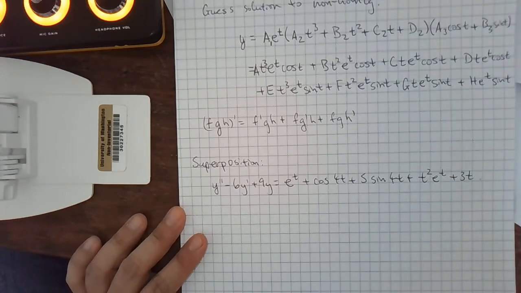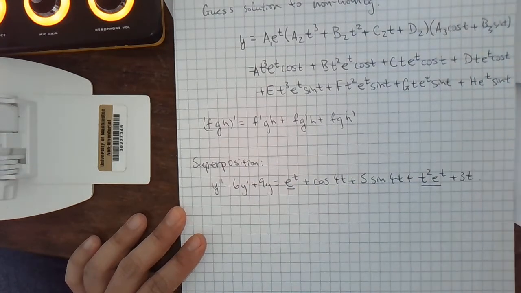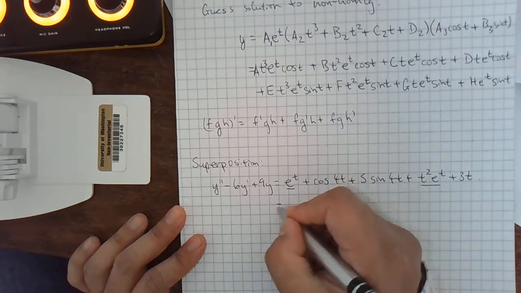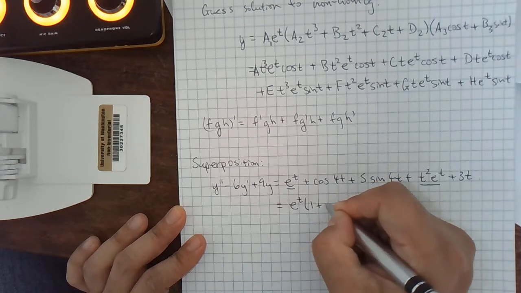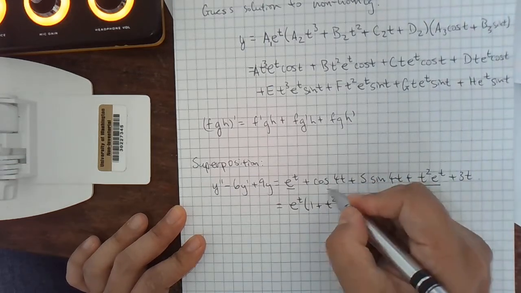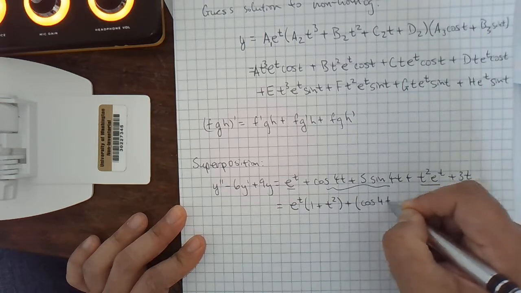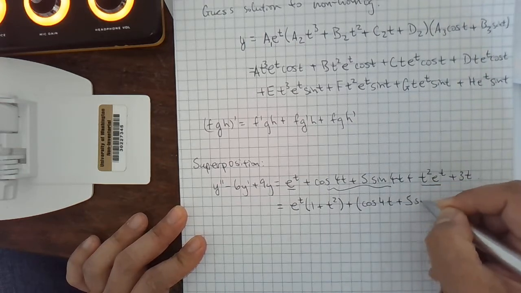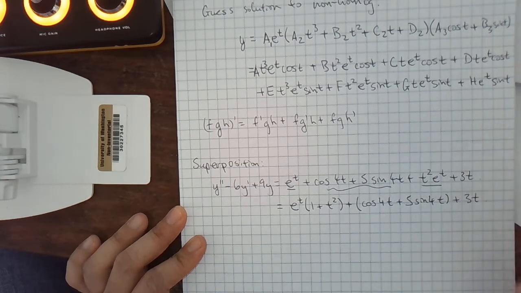Okay, let's combine the e to the t's. We want to combine these into as few terms as possible. That'll make it easier. So we've got e to the t times (1 plus t squared). This is going to be its own thing. You don't have to put parentheses, but this will remind us that we only need one guess here. And then plus 3t.